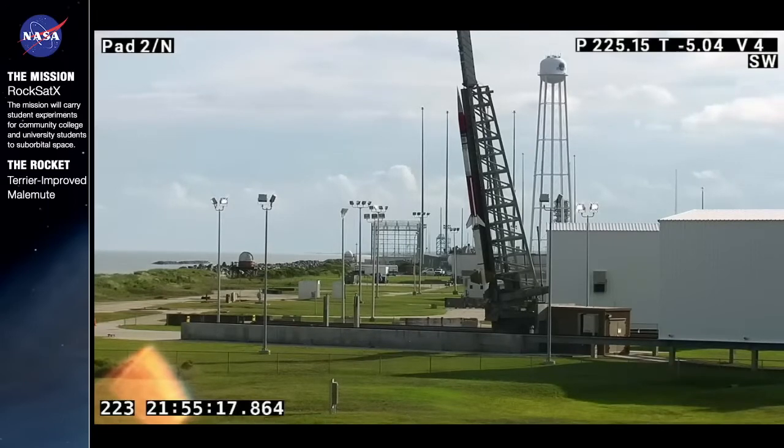Check 162. PM, this is SCO. Aircraft is clear. PM copies. Thank you.